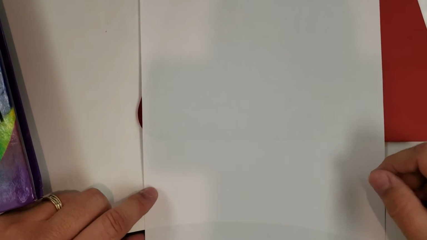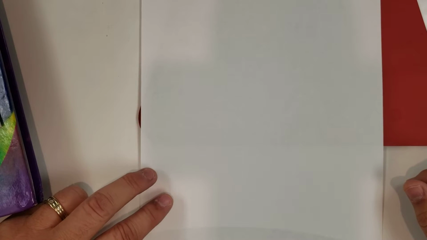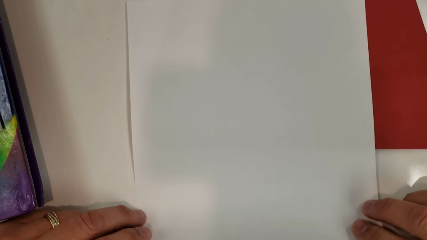So the first thing I'm going to need you to do is find a blank piece of paper like this, and you'll find it in your packet. And we're going to create a flea map. To create a flea map out of a blank piece of paper, some of you may remember this.